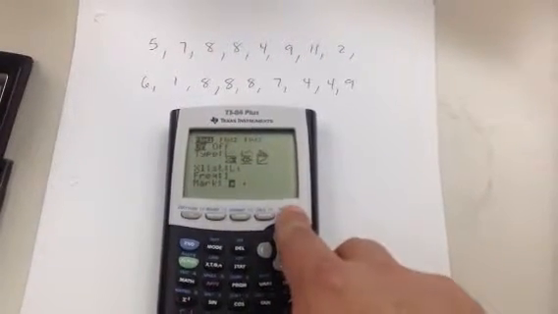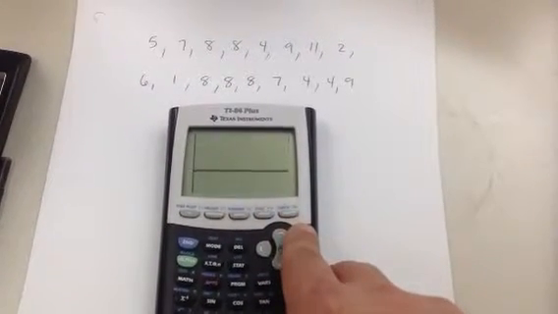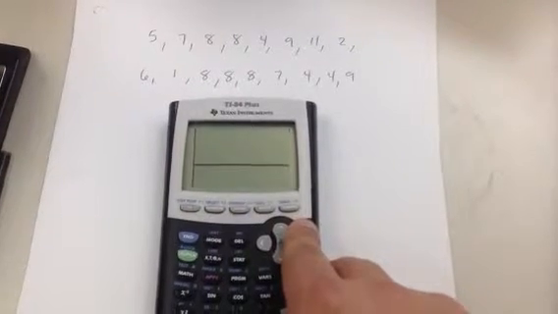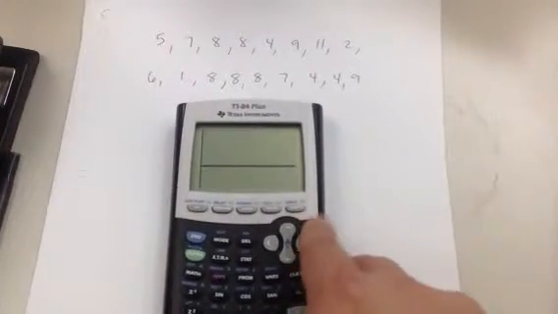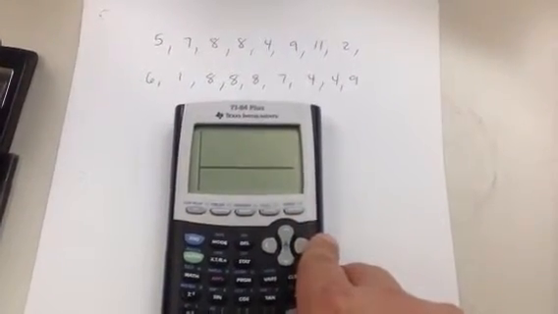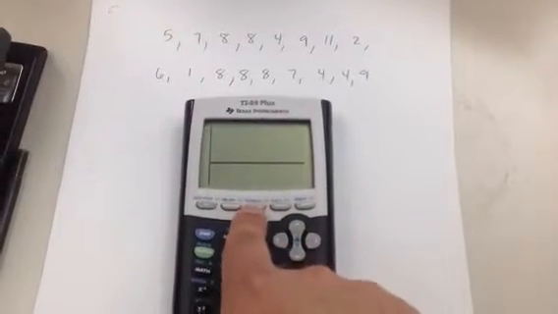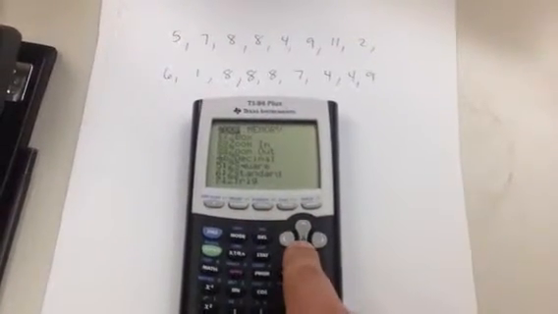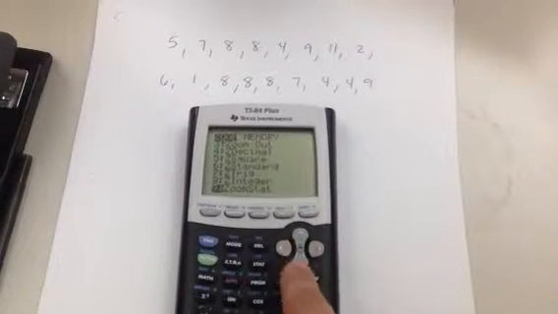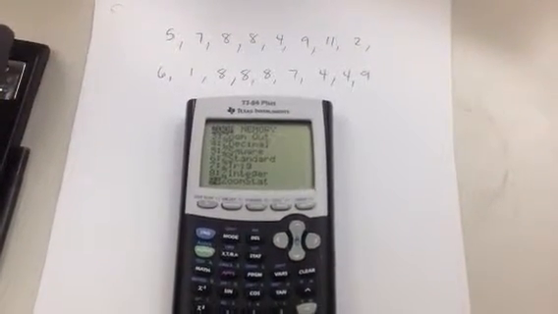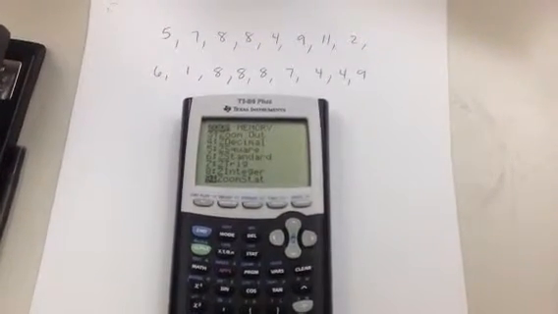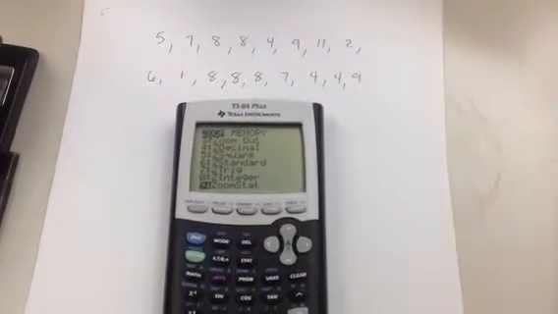If we go to graph, it may or may not show up because of our window. And see, mine didn't even show up because my window is kind of strange. So what I want you to do is hit zoom, and it will automatically fix it if we go down to zoom stat. On mine it's number 9. It might be different on yours if you have a different update. But I'm going to hit zoom stat.